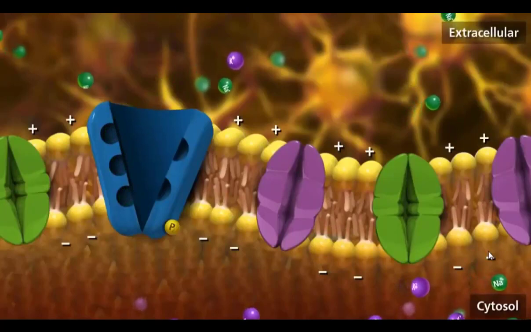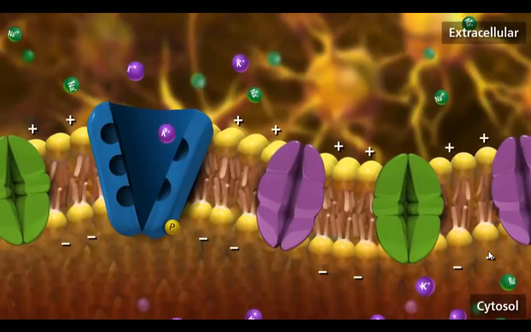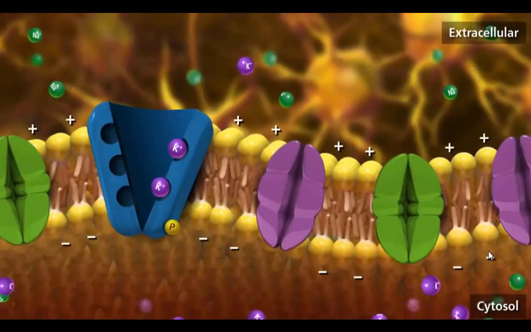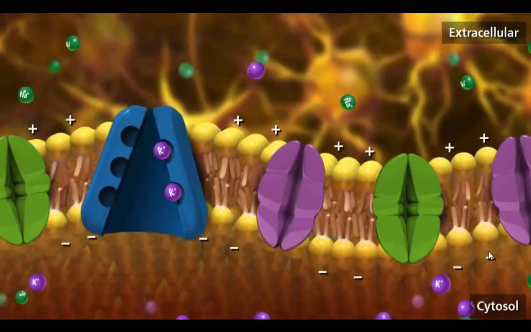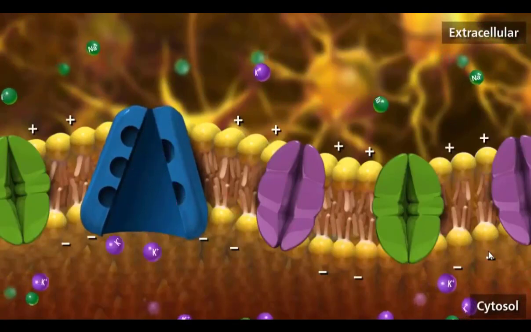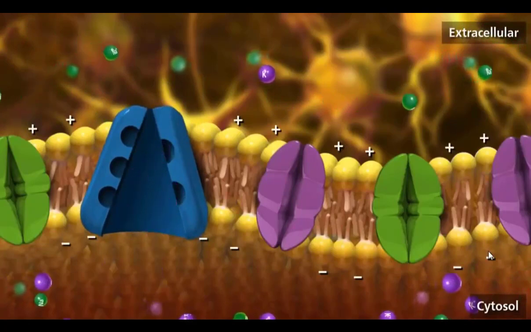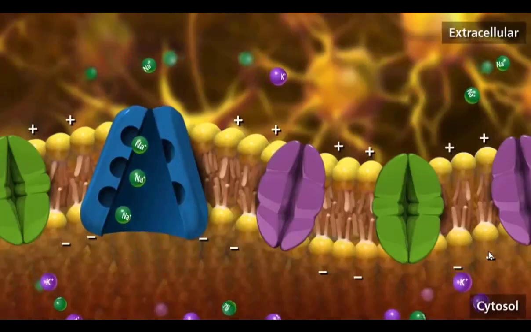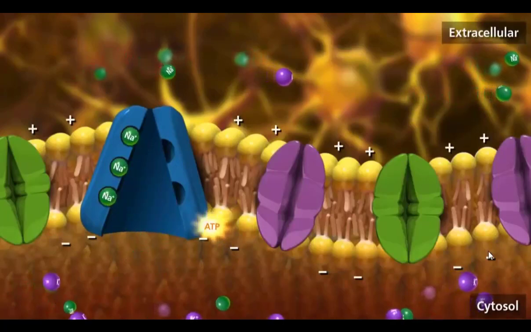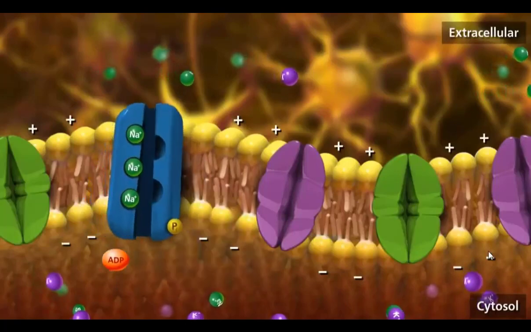With the voltage-gated potassium and sodium channels now closed, the pump is still working, and slowly over time, it's going to reset the neuron, allowing it to fire again. Right? So during this time period, we have this refractory period where the neuron can't actually fire again until the sodium-potassium pump resets those concentration and electrical gradients.